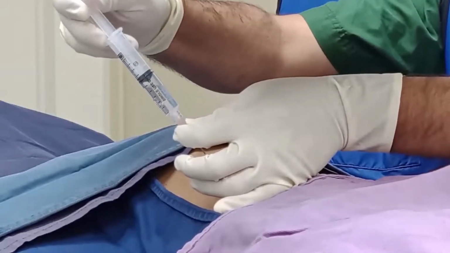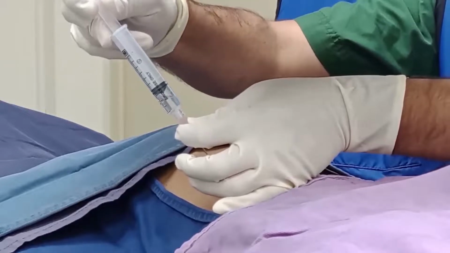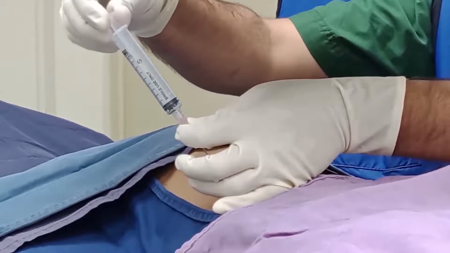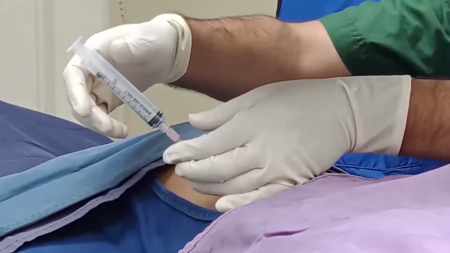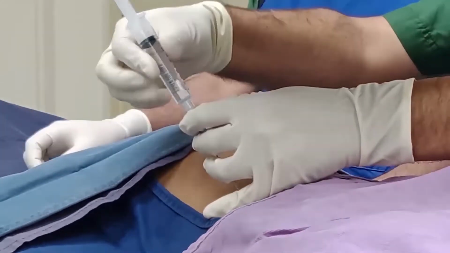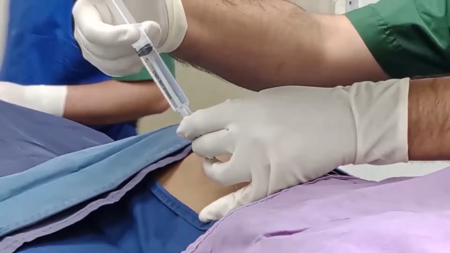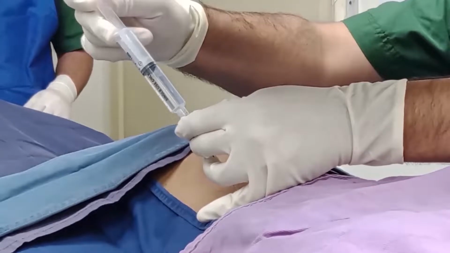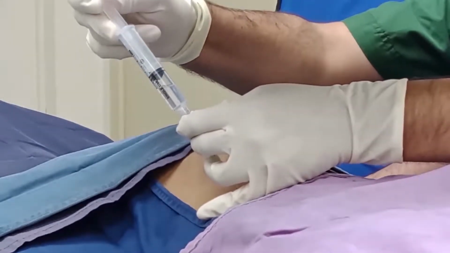0.25% bupivacaine is injected after aspiration for CSF, blood, and urine, since the kidney is on the right side as well. After waiting for a few minutes, the bupivacaine should have anesthetized and decreased the consequent pain of injecting alcohol. So 100% alcohol is being injected after again aspirating.